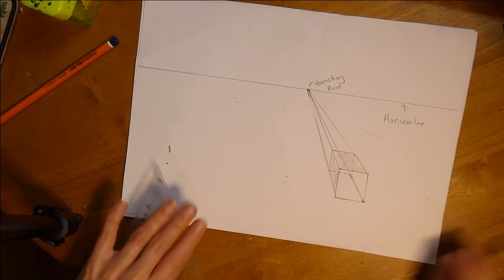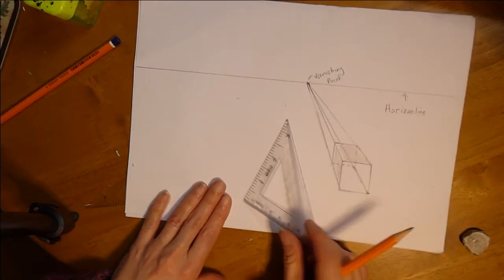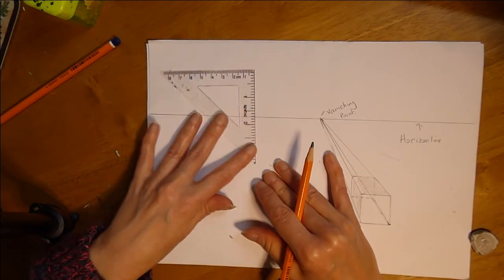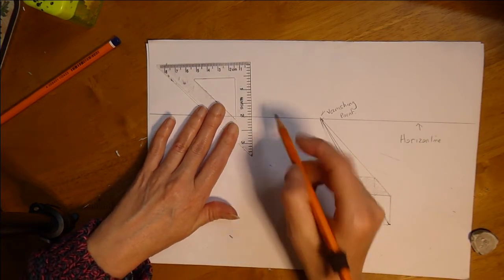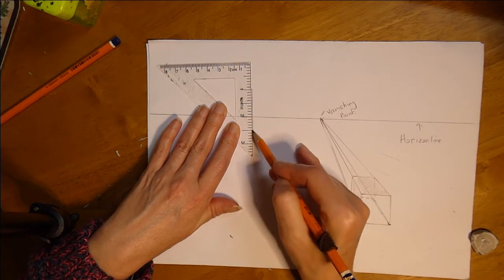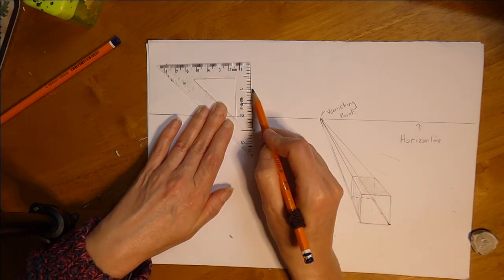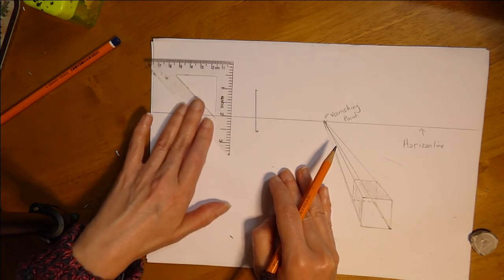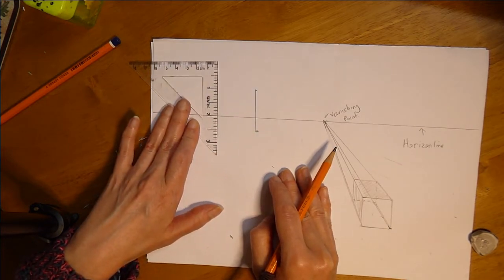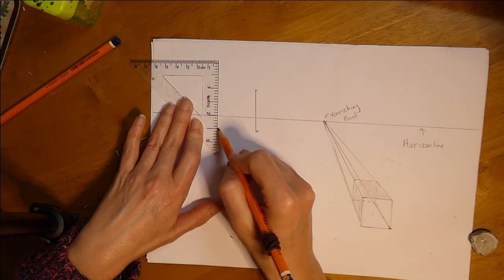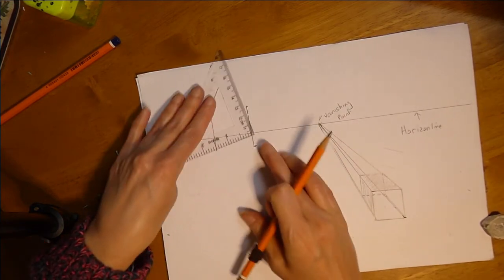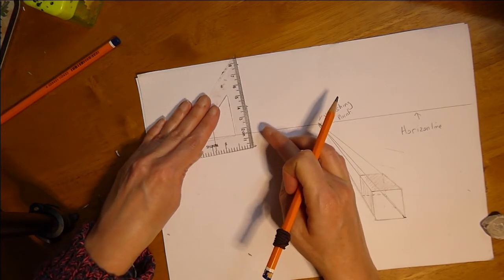Okay, so what if it was on the horizon line? So let's draw just a little box on the horizon line. Doesn't matter what size it is, you can make up your own size. I'm just going to do it on that size. Okay, so I'm just going to bring it over. We'll come over this side maybe, just give it a bit of space. And make sure that these are straight and level.